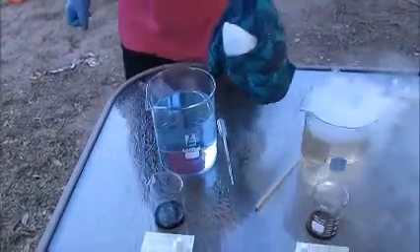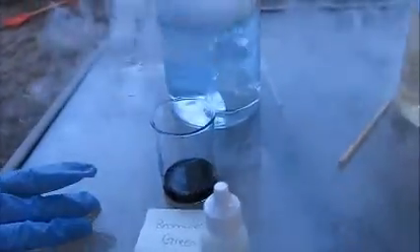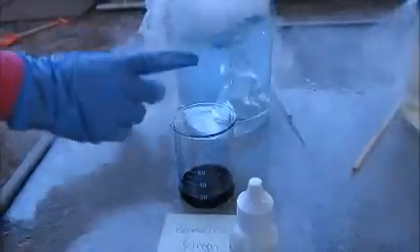And for universal indicator, it changed from purple to a yellowish type of color. Brom crystal green changed from blue to a sky blue, so it kind of became lighter.